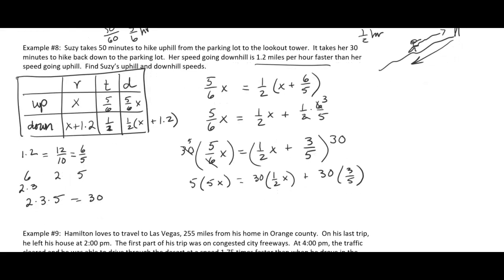Okay, so I get 25x here. We're almost done. And then 2 goes into 30 15 times, so that's 15x plus, and then I'm going to have 5 goes into 36 times, and 6 times 3 is 18. Okay, almost done. So if I subtract the 15x, because I have to get x on the same side, I'm going to get 10x equals 18. So if I divide by 10, I'm going to get x equals 1.8.